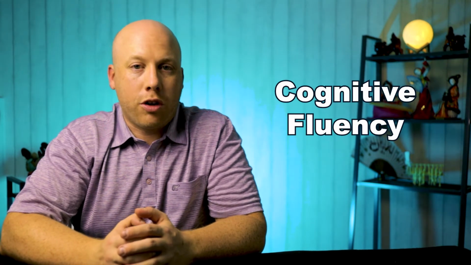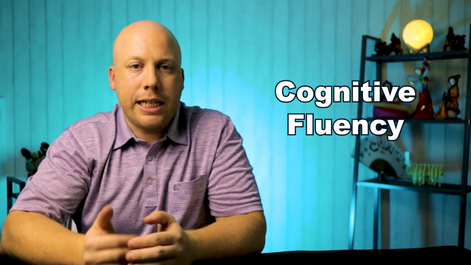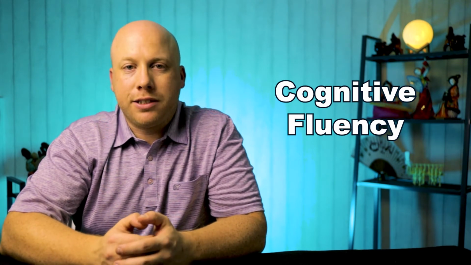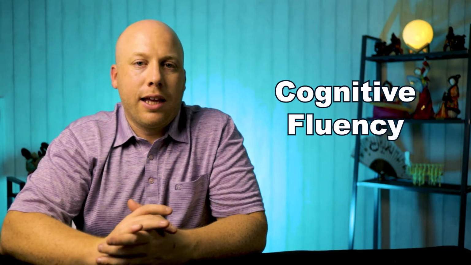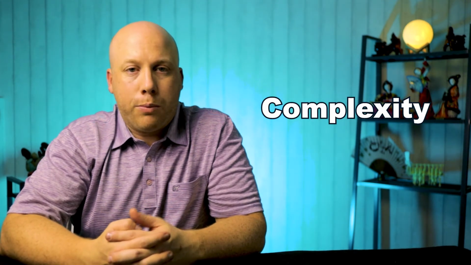Cognitive fluency should also be considered. Cognitive fluency is how easy it is to read what you're writing. Short, simple sentences are easier to understand, and it's been shown that if a reader is better able to understand what is being presented, they're more likely to agree with it. But the use of longer and more complicated sentences and words is also important.